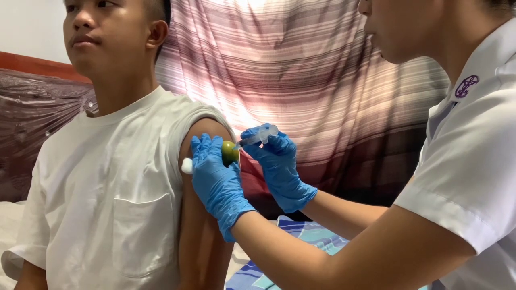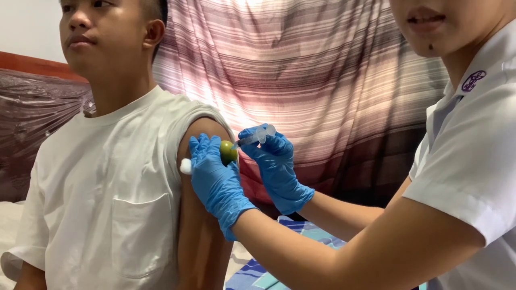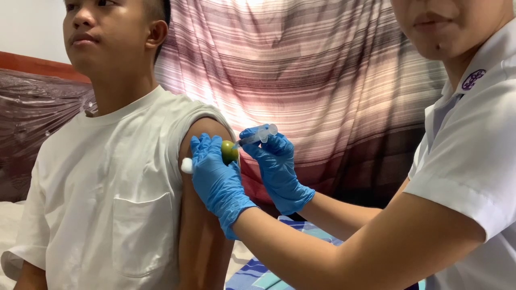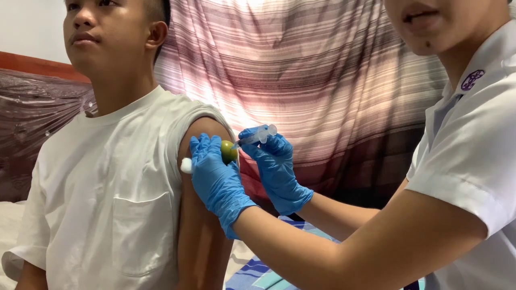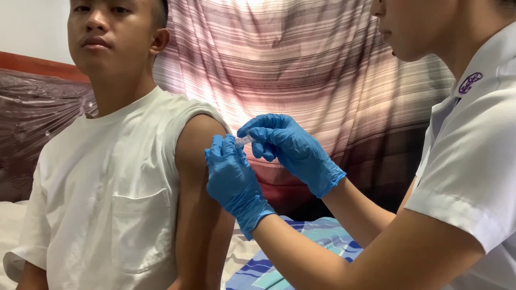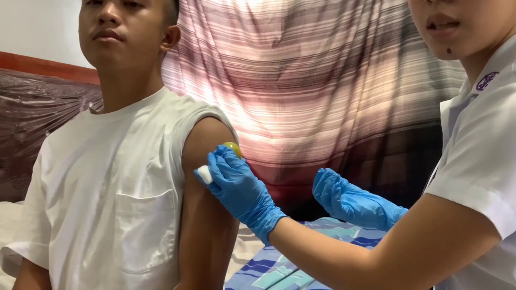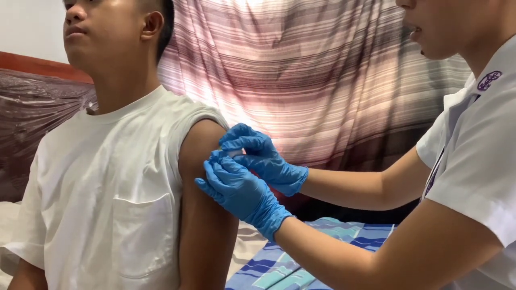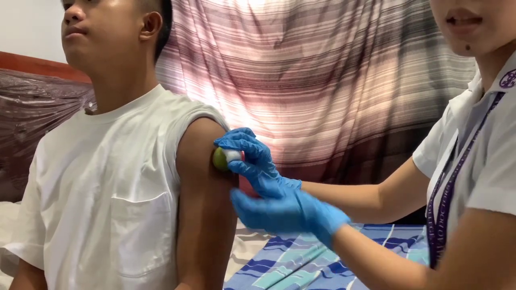just like that. And then we are going to hold the barrel steadily with our non-dominant hand, and then we are going to aspirate using our dominant hand by pulling back on the plunger, aspirating for 5 up to 10 seconds. And thereafter, we are going to discard the used syringe. So now I'm going to place the alcohol swab right into the site.